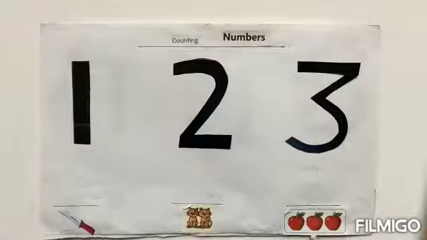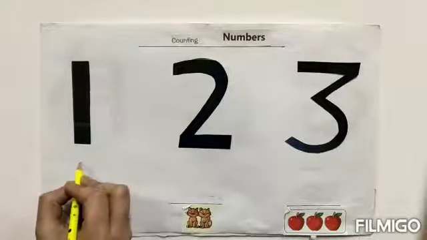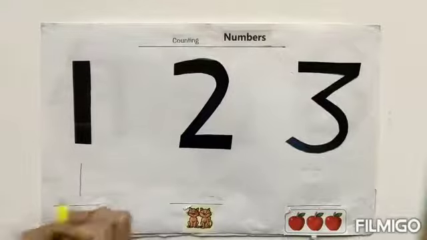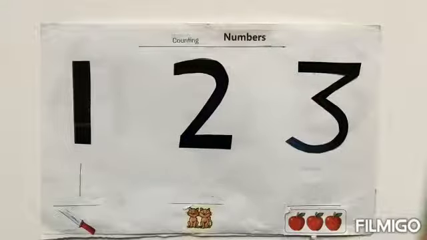Kids, we will start with number 1. For writing 1, we will draw a standing line. One. Kids, tell me, what comes after 1? Yes, number 2. Let's write number 2.